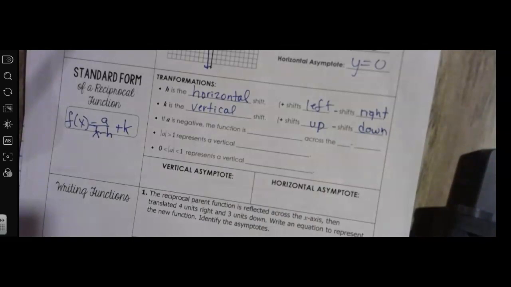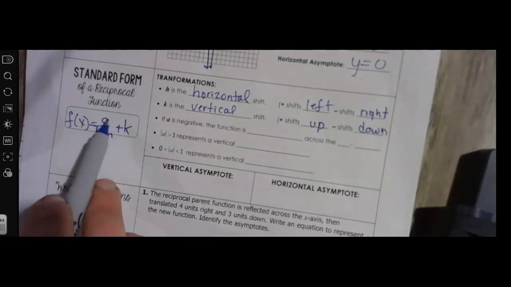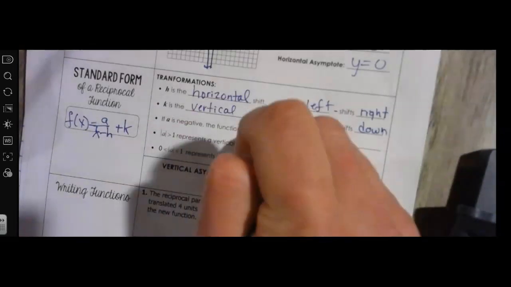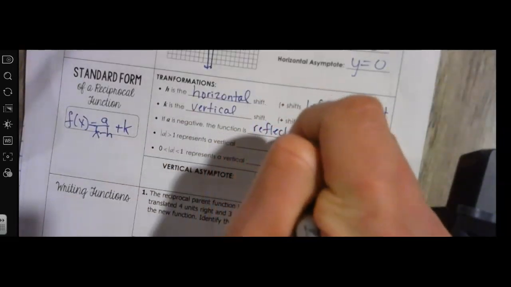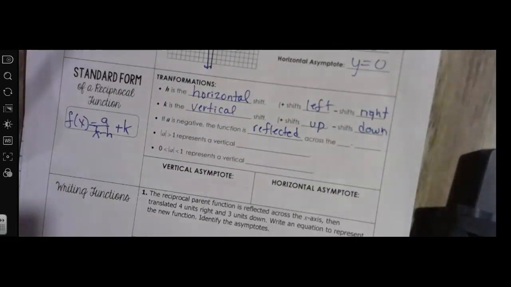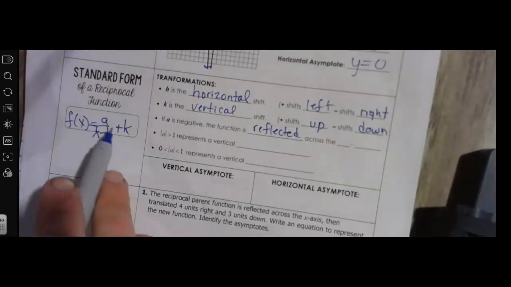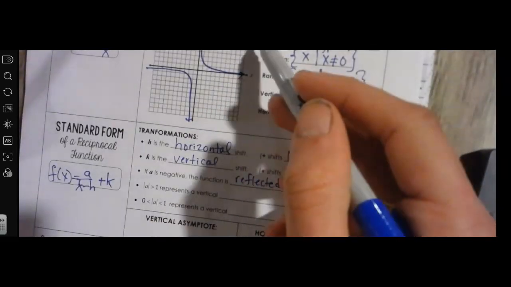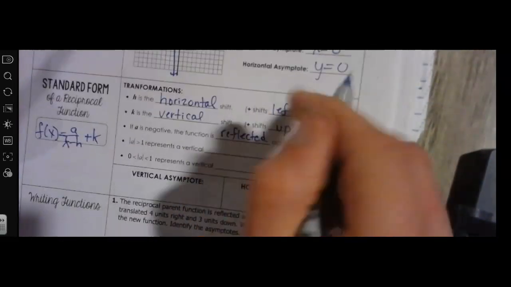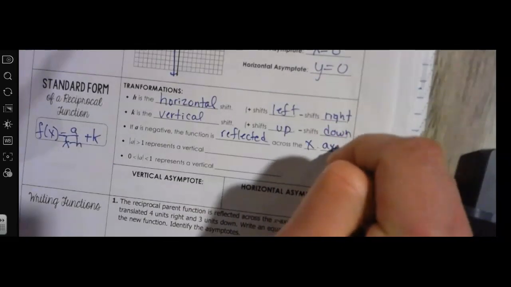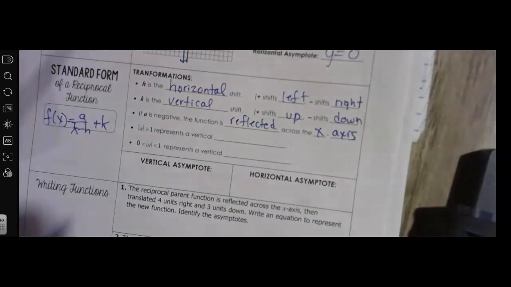And if a is negative right here, then the function is reflected over the x-axis. So if I put a negative in front here, I'm going to reflect it over the x-axis this way. Now, if the absolute value of a is greater than or equal to 1, that's going to be a stretch.